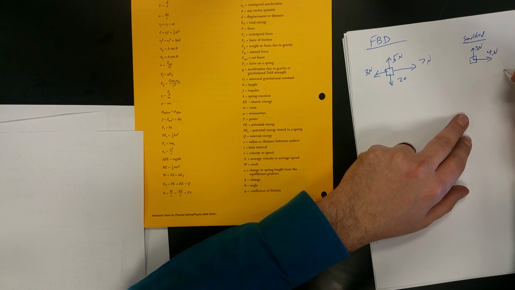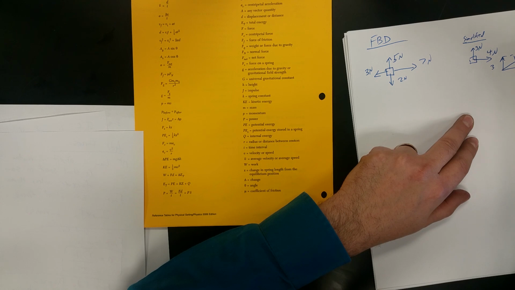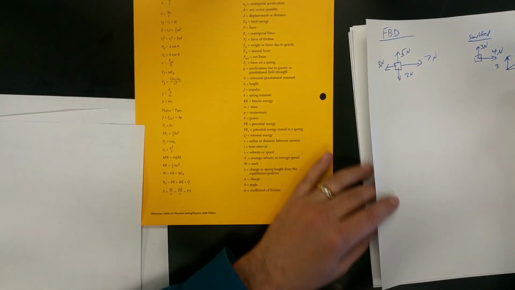So this gives us something like this. 3 newtons, 4 newtons, which if you complete the parallelogram or add them as vectors, I'm going to move that there because we need to add tip to tail. This would be your net force, which is your resultant. And that net force, if you look at it, we've now got a 3, 4, 5 triangle. So the net force is going to be 5 newtons using the Pythagorean theorem, because 5 squared equals 4 squared plus 3 squared.